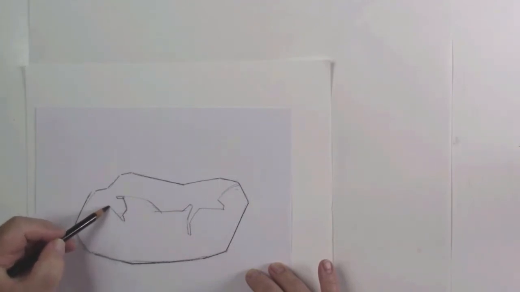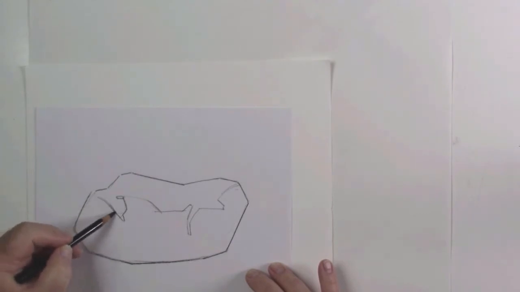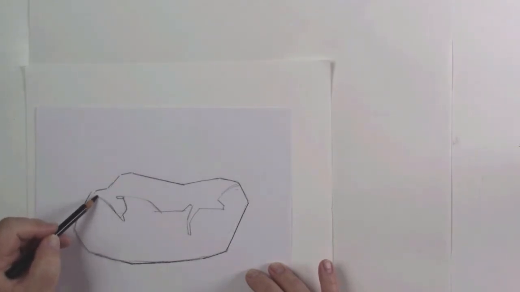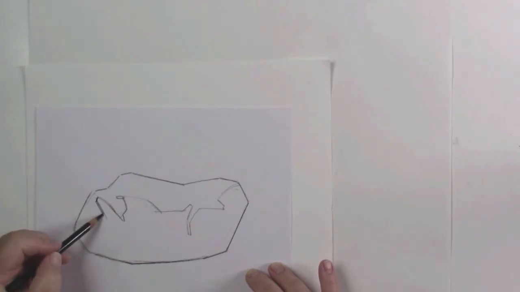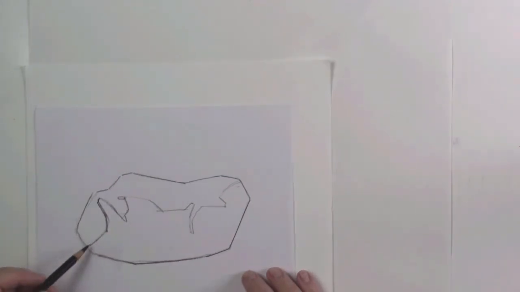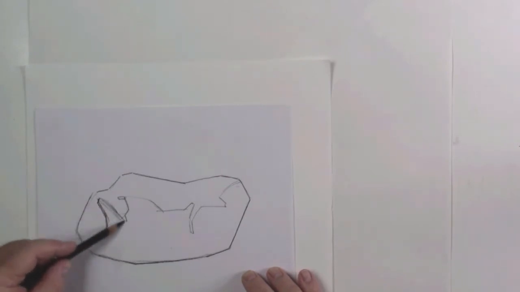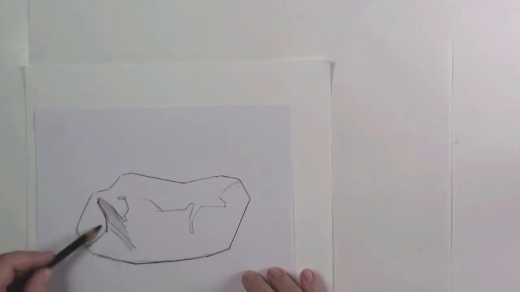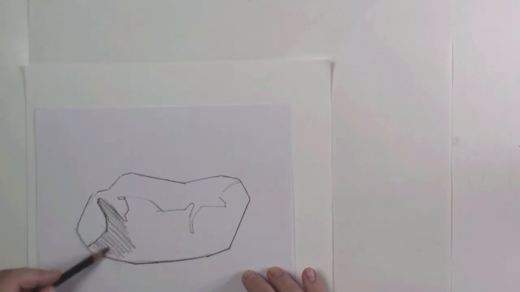Something about, whoops, that needs to come up a little bit and over a little bit. Again, I'm breaking this down into simple planes with this shadow shape. So something about like that. So again, this would be very simply the shadow section of the rock.